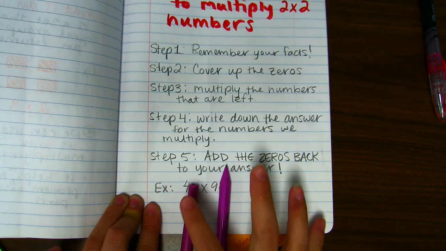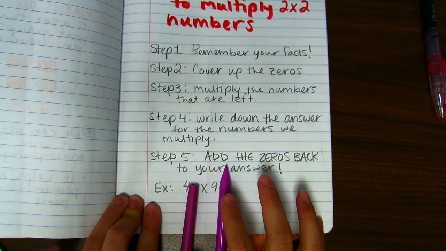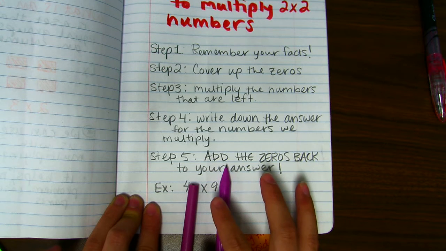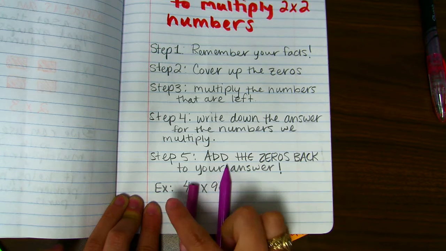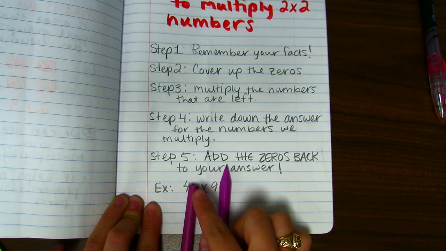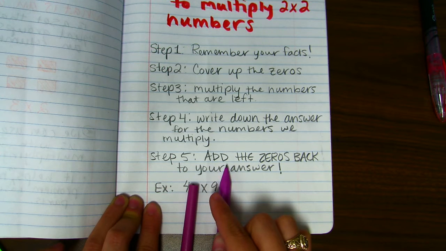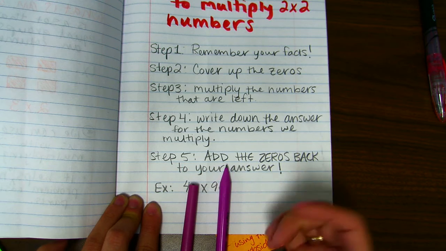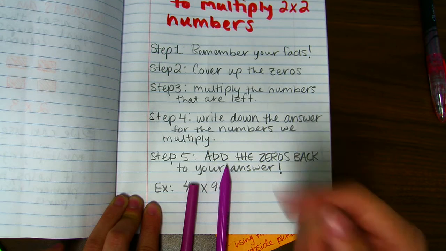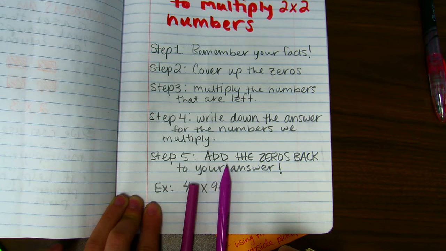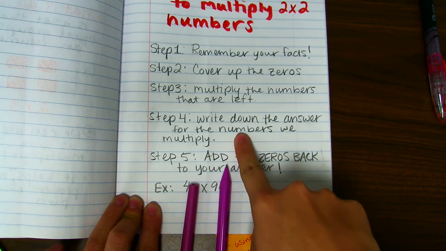It's a tiny bit hard to see, but what numbers do I have left? If you said 4 and 9, you're right. So we have the numbers 4 and 9 left, and we're now going to move to step 3. We're going to multiply the numbers that are left, so we are going to multiply 4 times 9. What is 4 times 9? This is where step number 1 comes into play. We're remembering our facts, right? Oh, I remember, 4 times 9 equals 36.